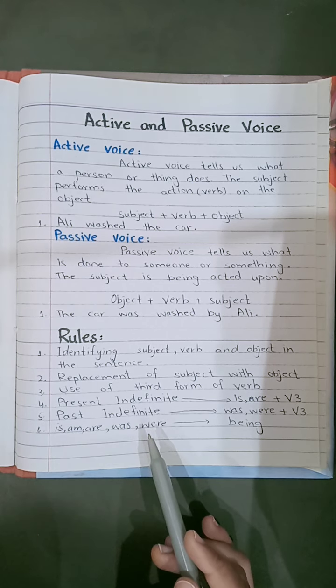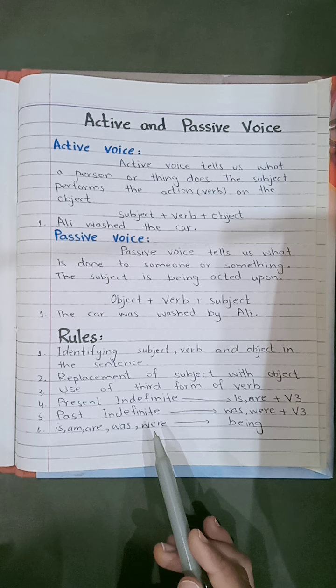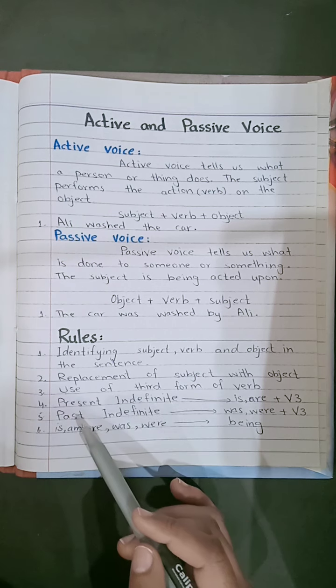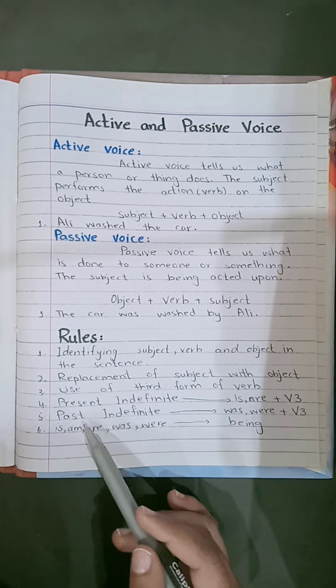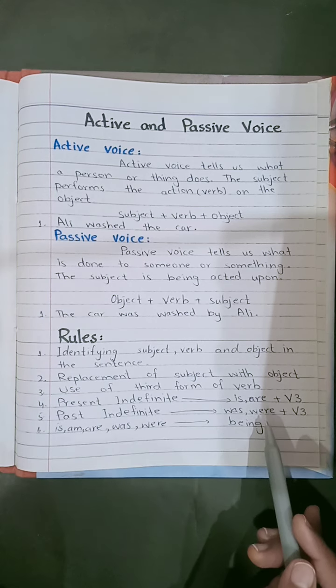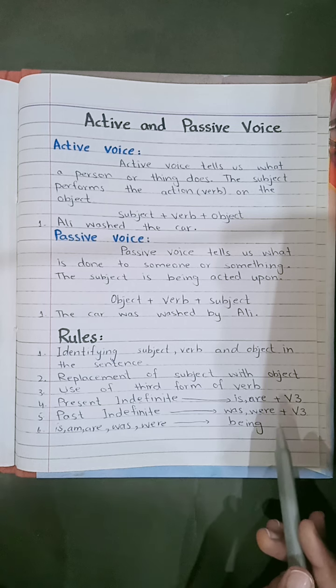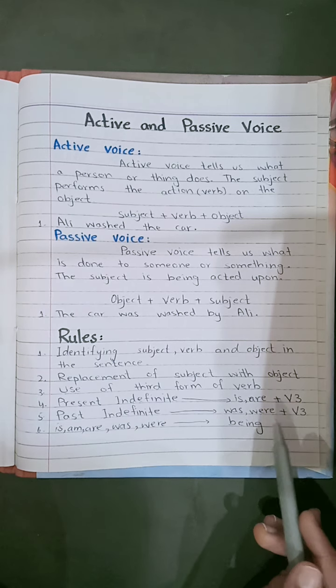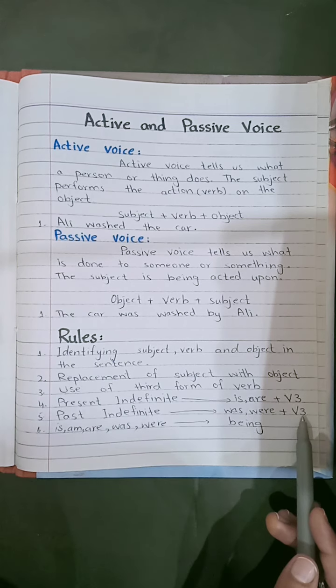We can identify them by their second form of verb. If we have to change a past indefinite tense into passive voice, we have to use was, were with them according to the subject or object, using the third form of verb.